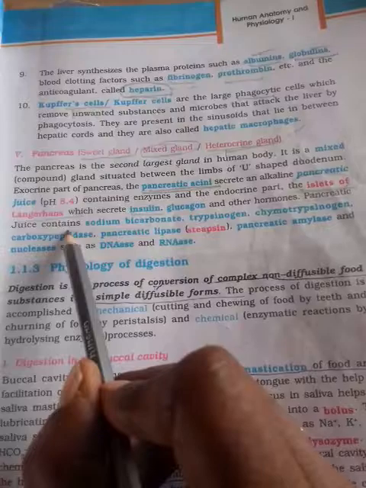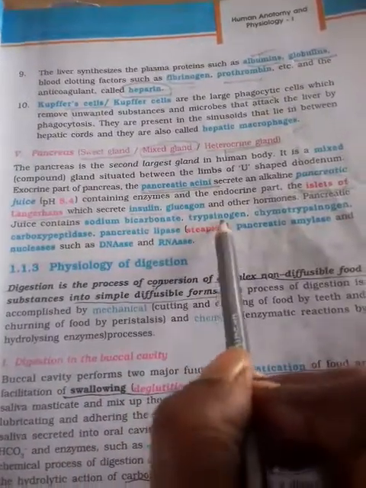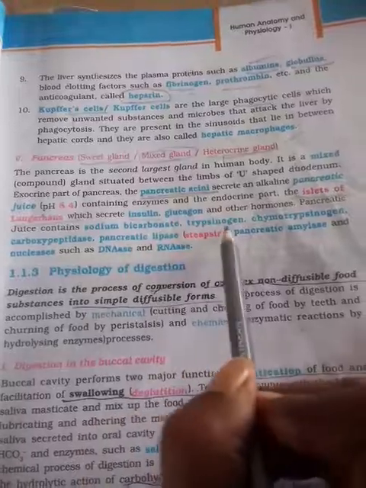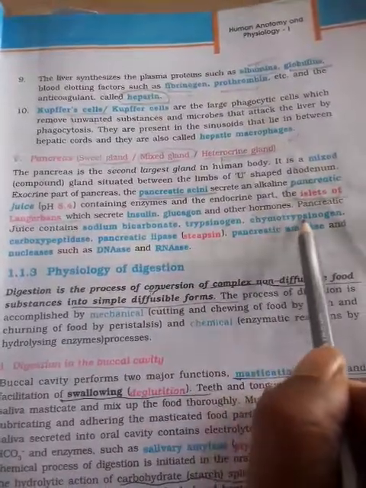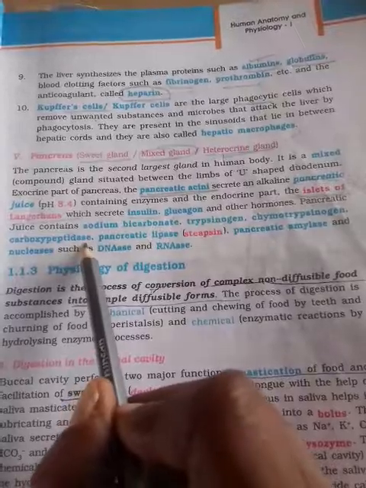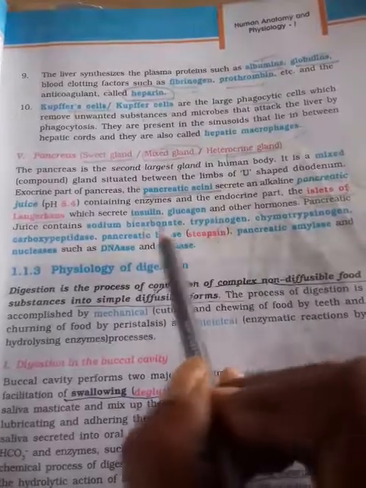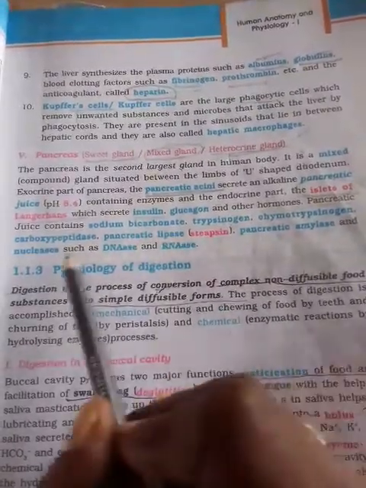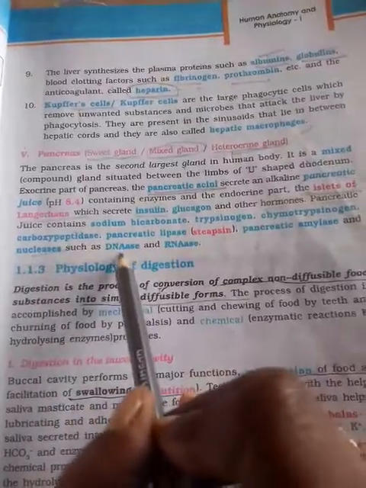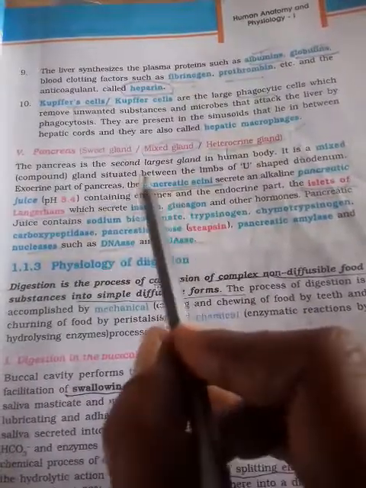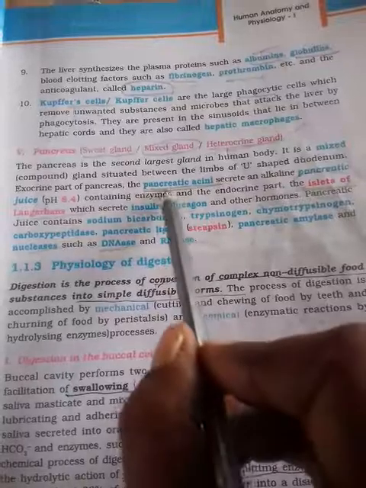Now, pancreatic juice contains the following components: sodium bicarbonate, trypsinogen, chymotrypsinogen, carboxypeptidases, pancreatic lipase, and pancreatic amylase. Along with them it also has nucleases such as DNase and RNase. So these are the components present in the pancreatic juice. So this is the pancreas. These are the digestive glands.